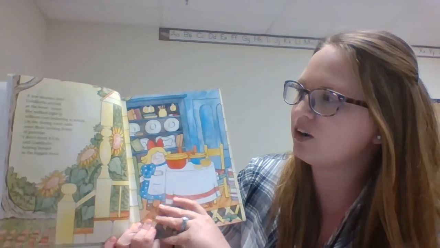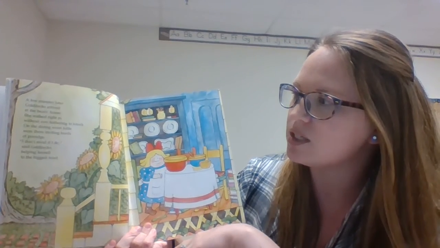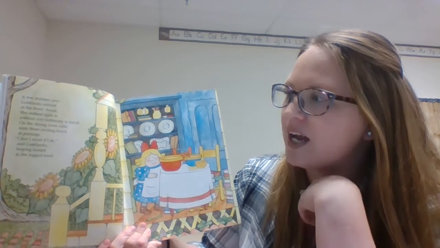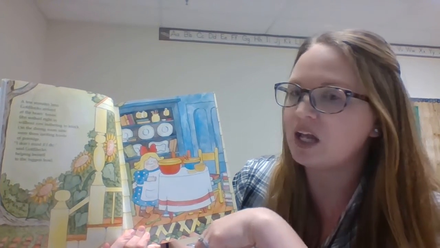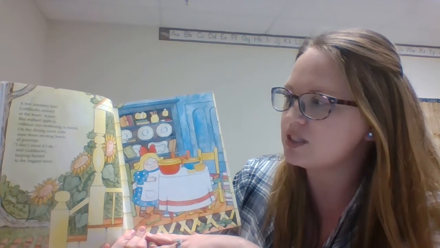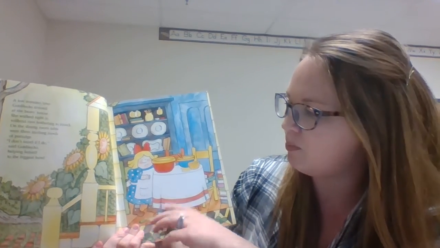A few minutes later, Goldilocks arrived at the bear's house. She walked right in without even bothering to knock. On the dining room table were three inviting bowls of porridge. Don't mind if I do, said Goldilocks, helping herself to the biggest bowl.